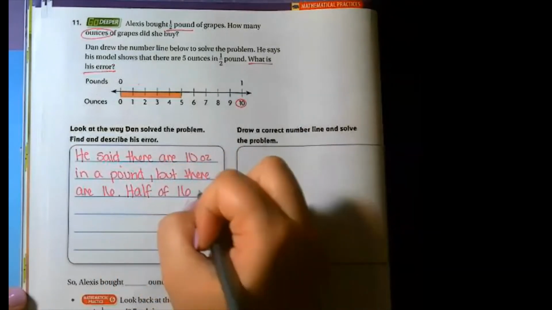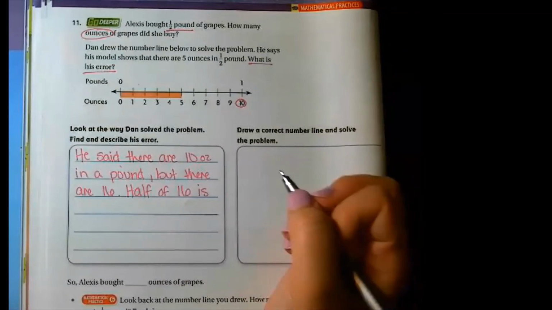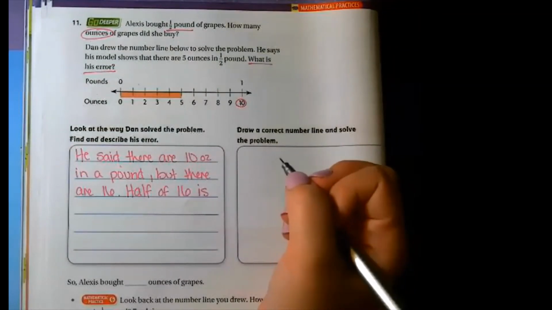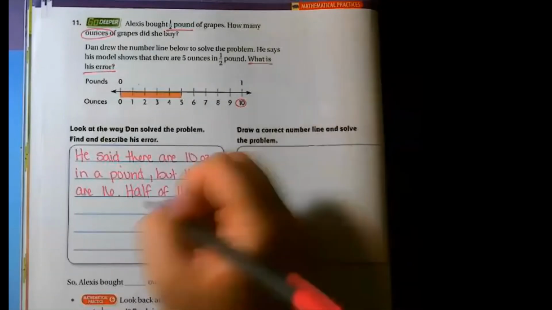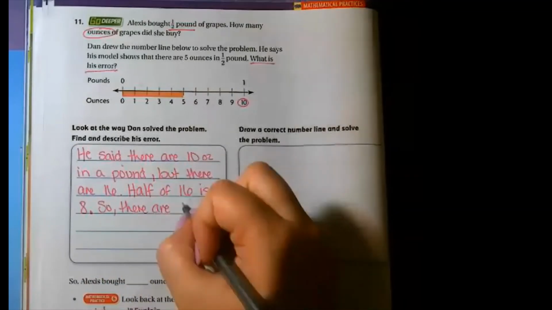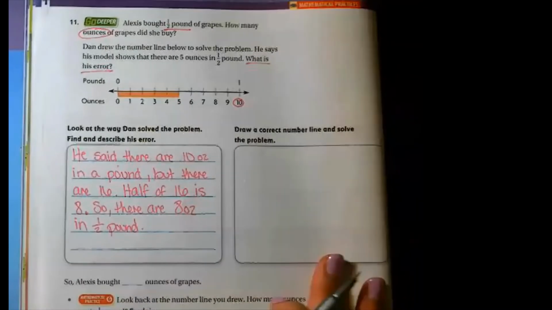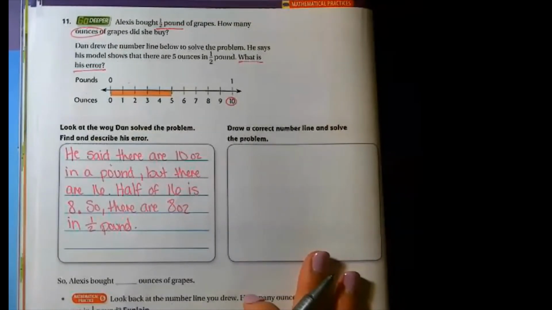And then we know half of 16 is, what is half of 16? Or what times 2 makes 16? Good, 8. So half of 16 is 8. So there are 8 ounces in a 1/2 pound. Okay. Then it asks us to draw the model correctly.